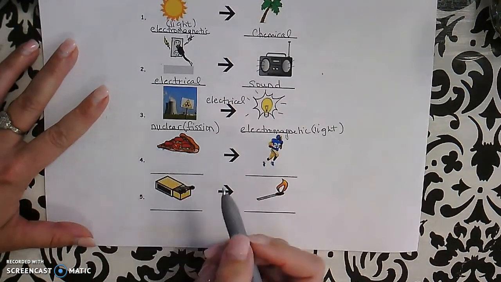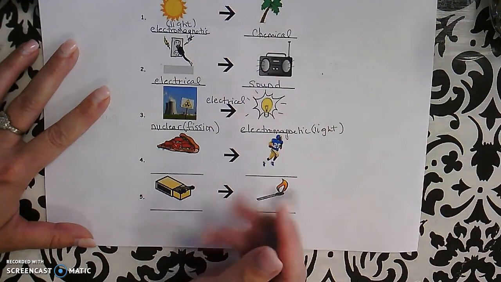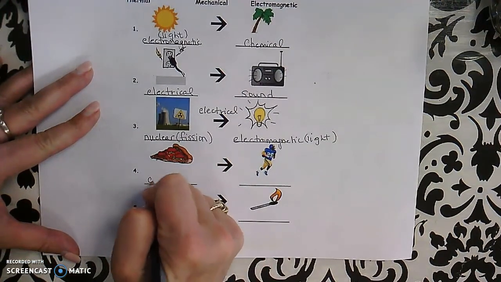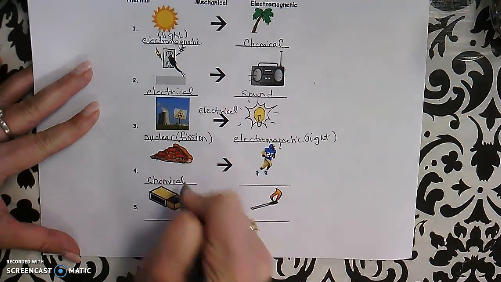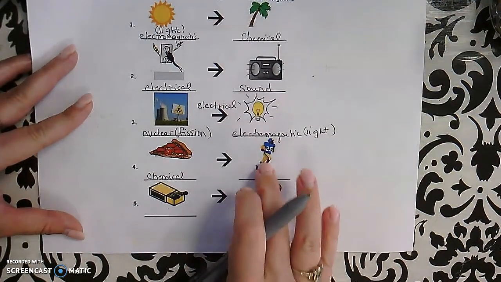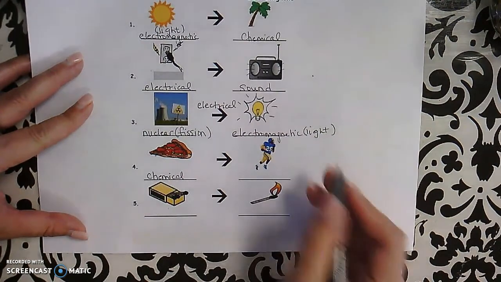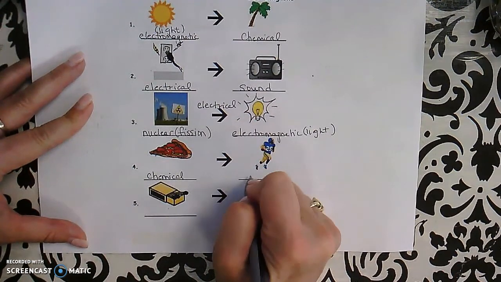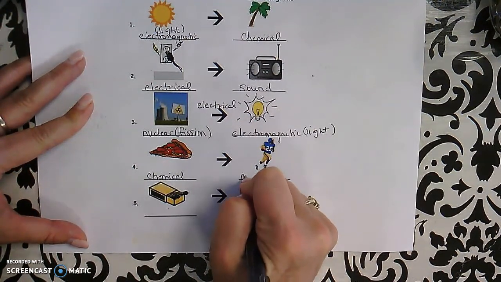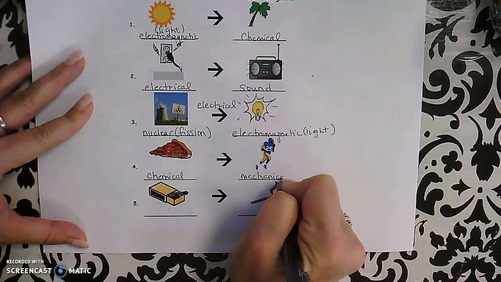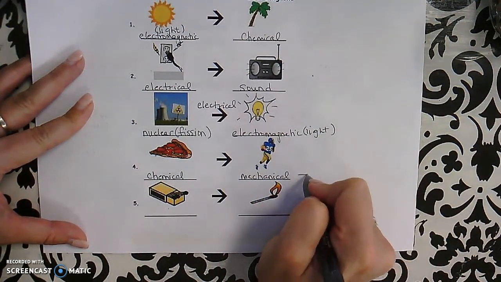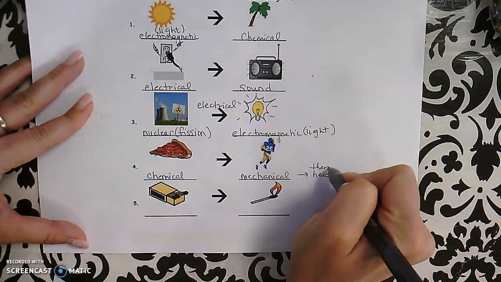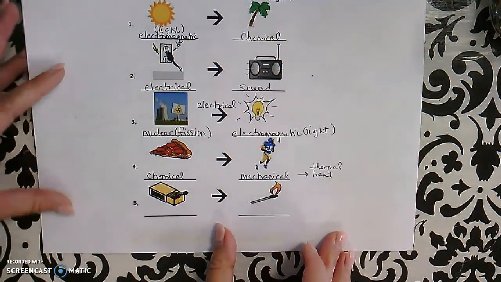All right, what is this pizza going to be? What type of energy? Out of the ones up here to pick from, any type of food is going to be chemical energy. And then before the big game, the football player eats some pizza, and it's going to be transferred by digestion in his body to give him energy to be able to run up and down the football field. So that's going to be mechanical energy. A side energy that's going to also be made is heat, thermal energy, because he's going to get hot and sweaty.